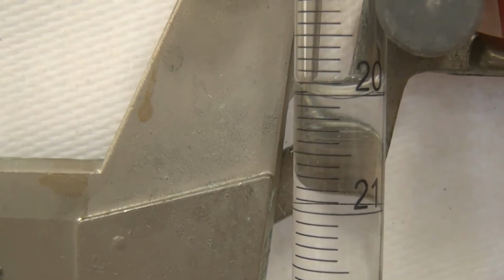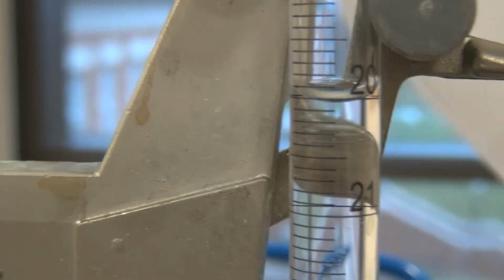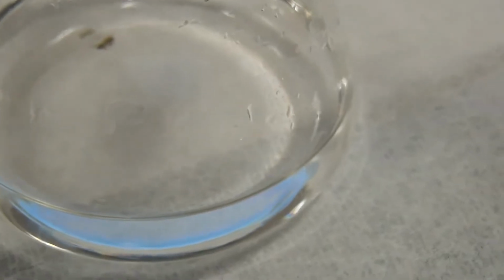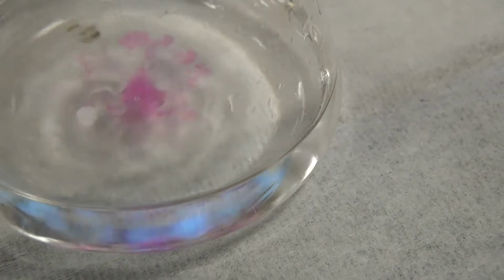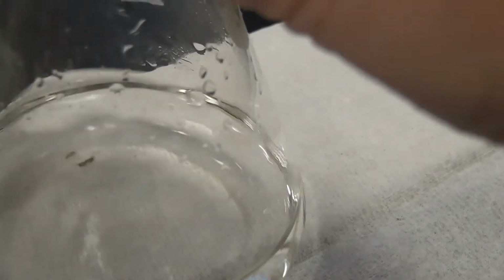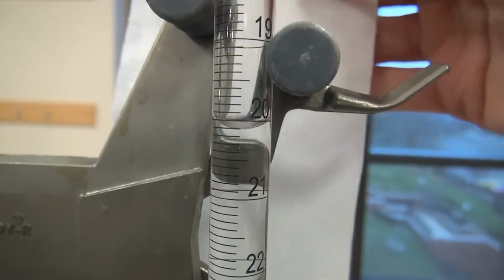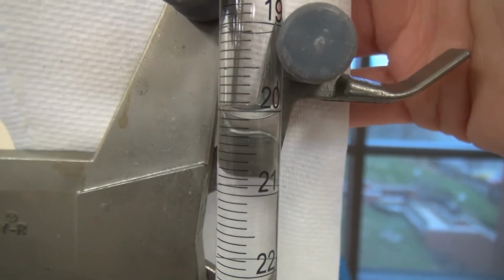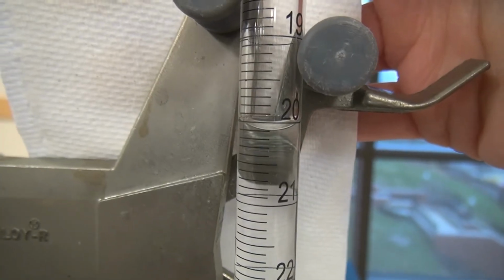So we're right below 20. Whoa. Okay, the volume here. Looks like it's right there on the meniscus.